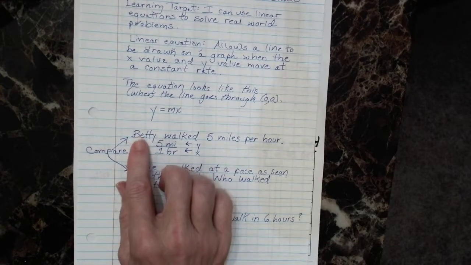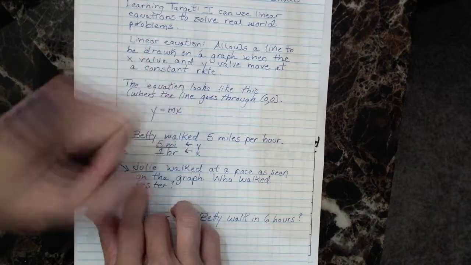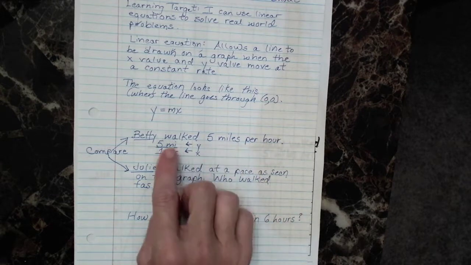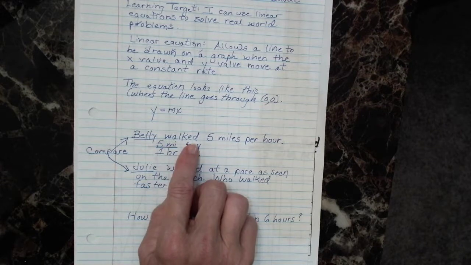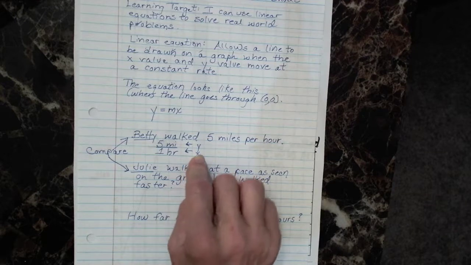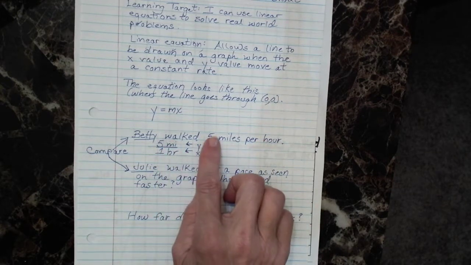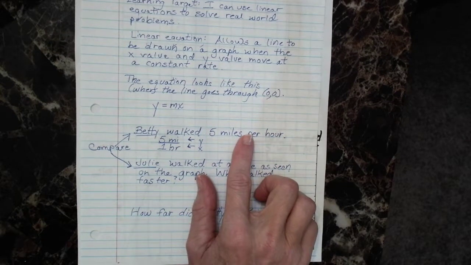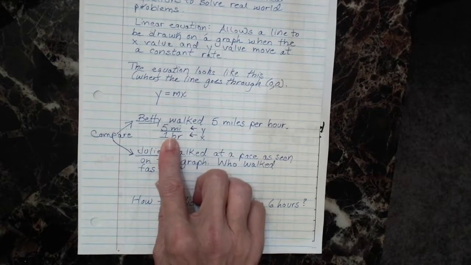Compare Betty and Julie. Betty walked 5 miles per hour. If you write that as a ratio, you would have 5 miles in the numerator and 1 hour in the denominator because of the way it's written. You write it as a ratio the way that you read it. If it's per, that means 1 goes in the denominator.